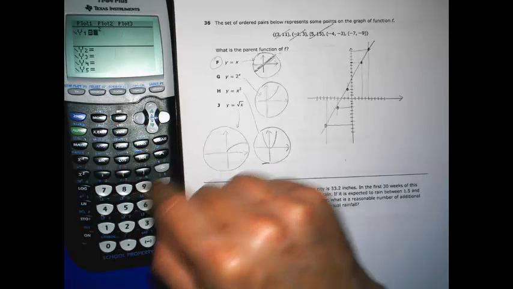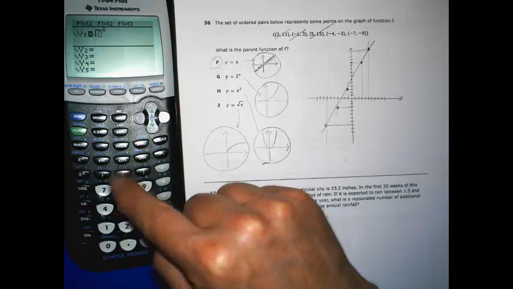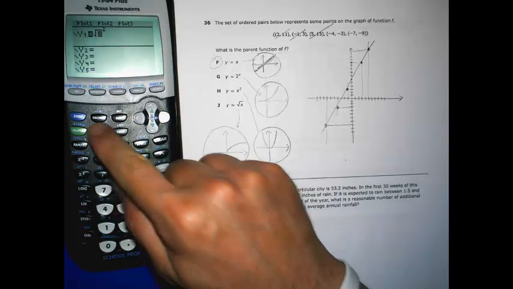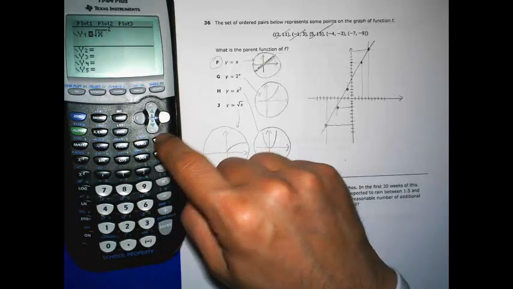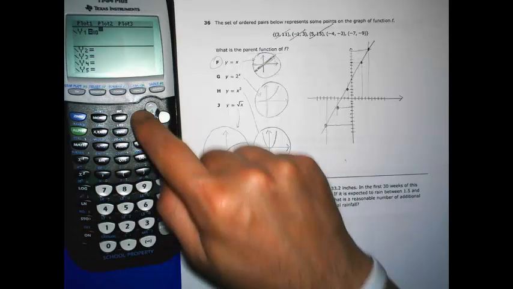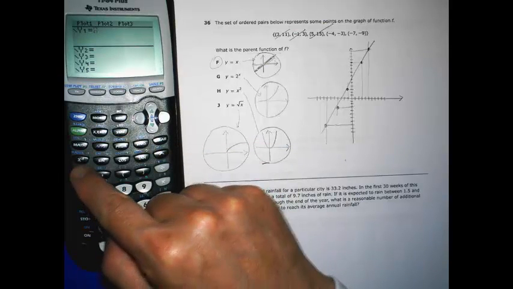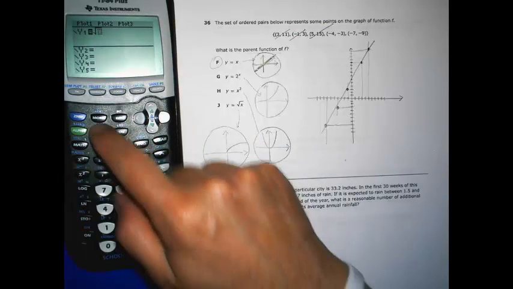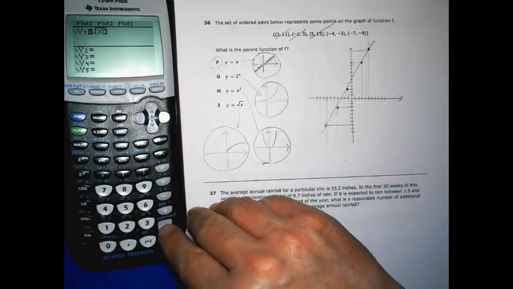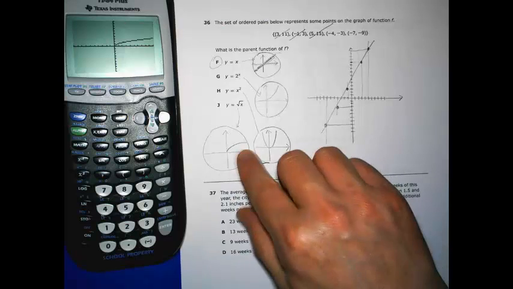So press Y and let's press the square root of x. Whoops. Make sure you clear first. So second. Whoops. Not my day today here. Second square root and then x. Alright, we got that. And you see the graph right there.